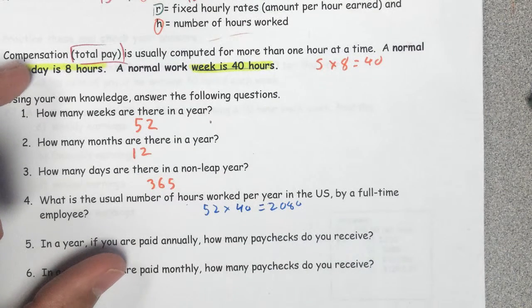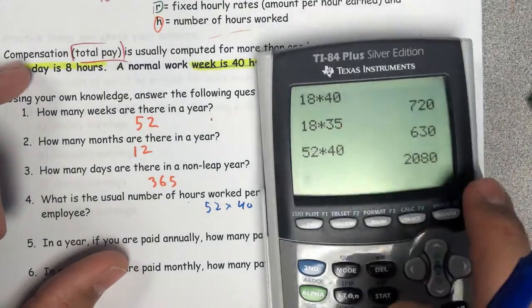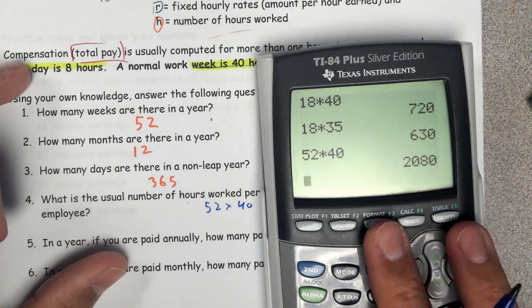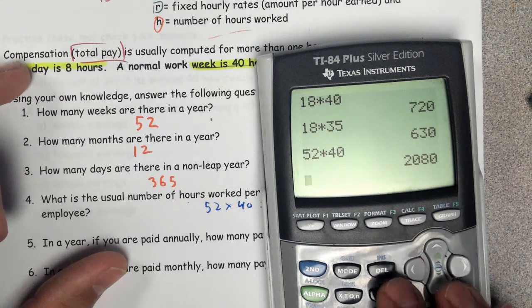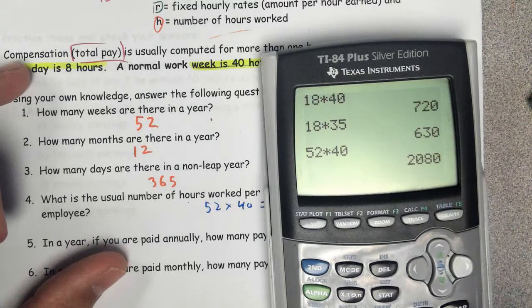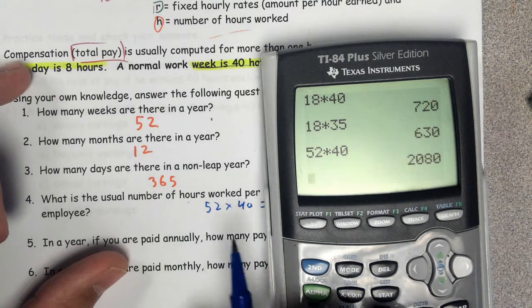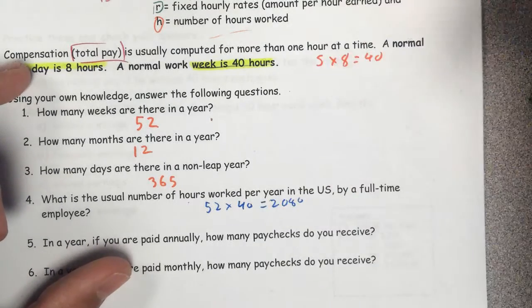Assuming you don't work every day or every week, wait, is that right? There's 52 weeks, 40 hours a week.